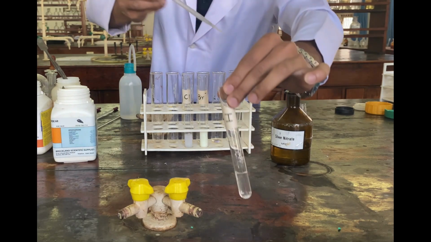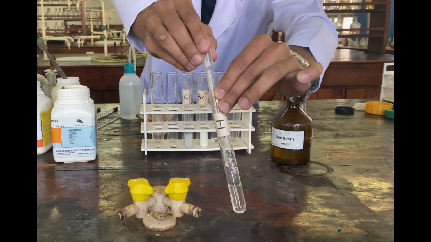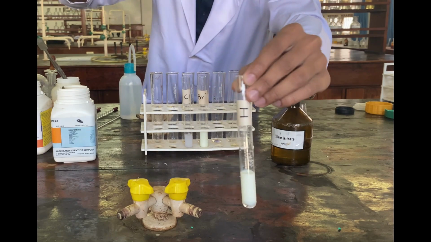When we add a little bit of silver nitrate to the third test tube, the color turns even darker yellowish. This is silver iodide.